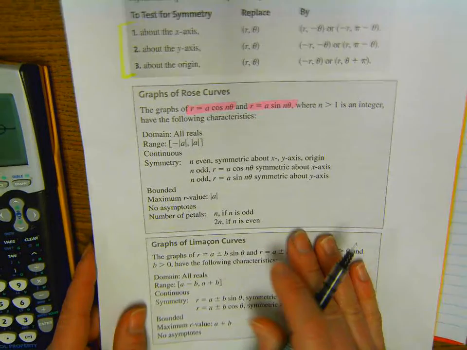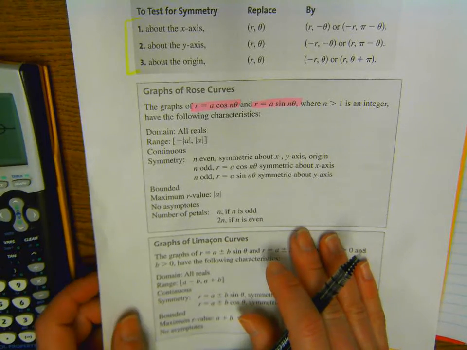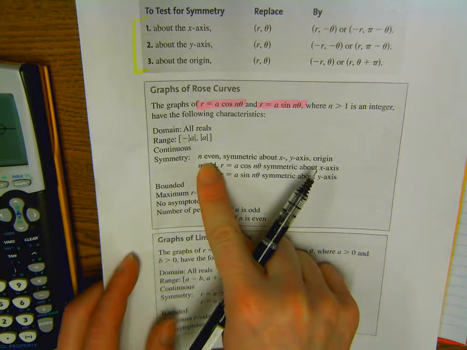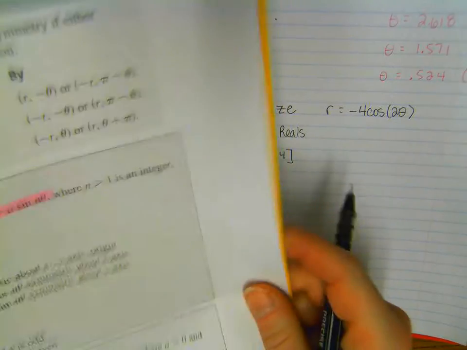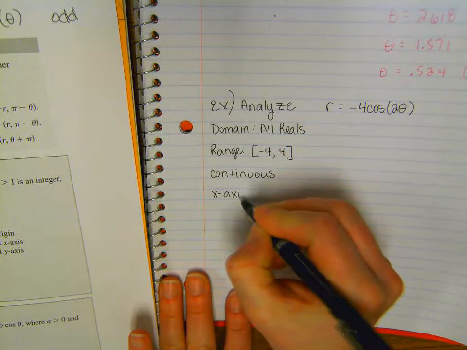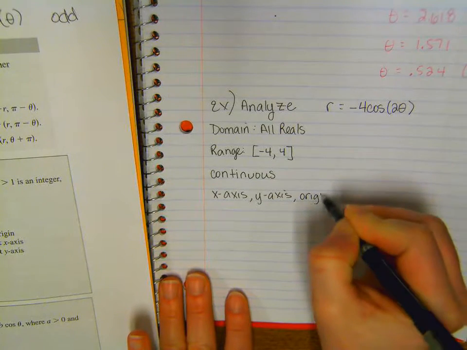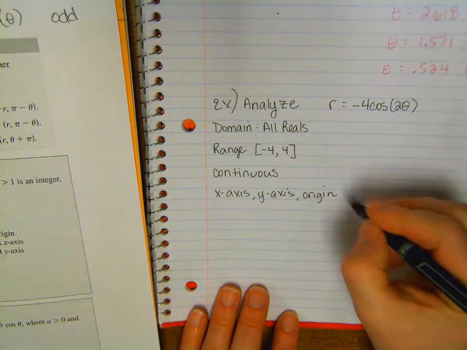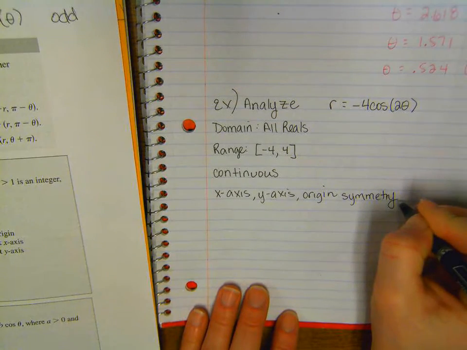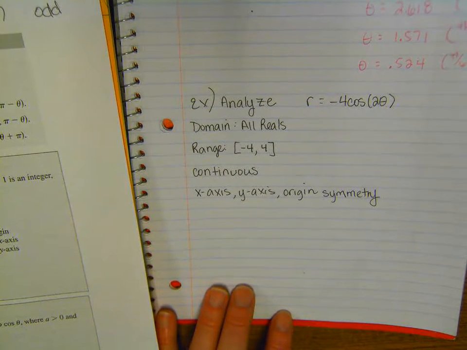Let's take a look at symmetry. So, is n even or odd? It's even. So when n is even, no matter what kind of function, cosine or sine, this is going to have x-axis, y-axis, origin symmetry. Origin just means rotation symmetry. Also, rose curves are bounded.